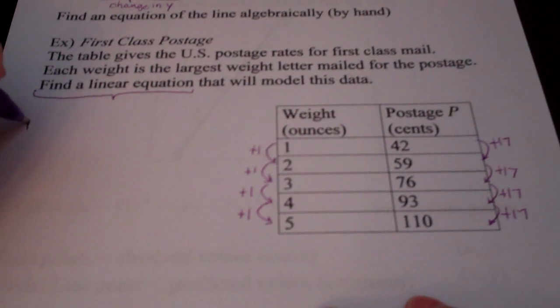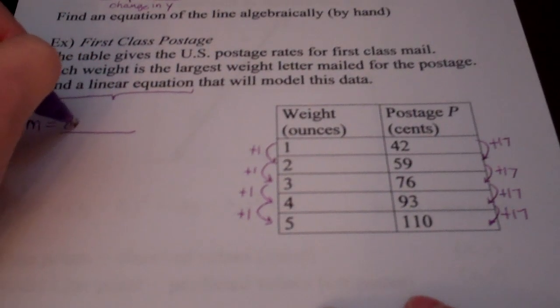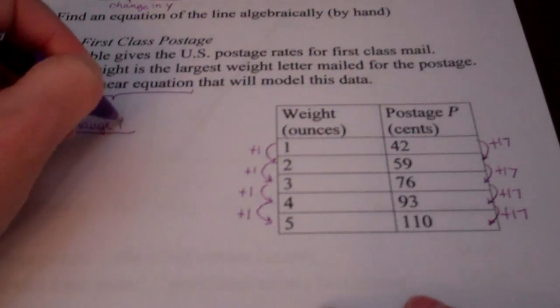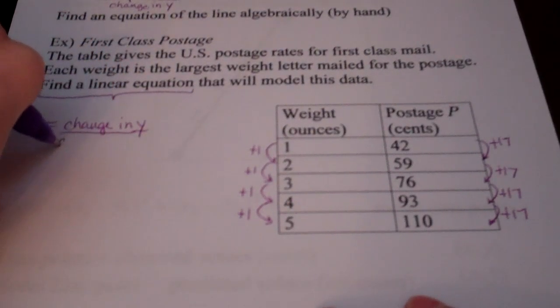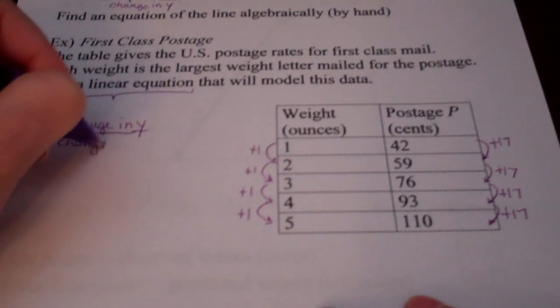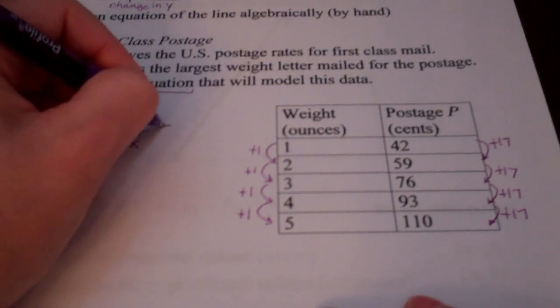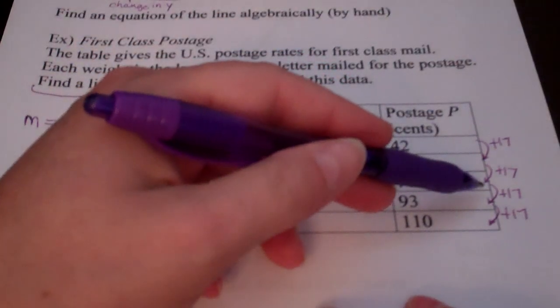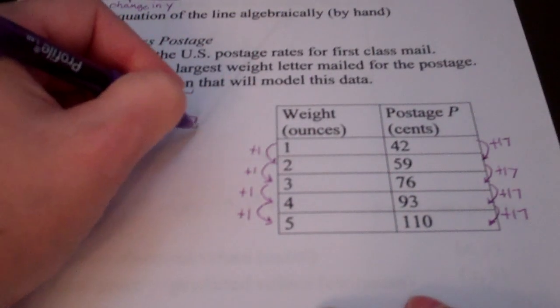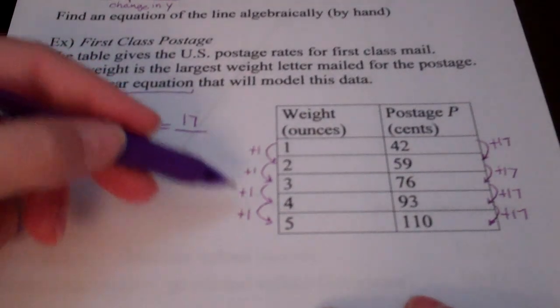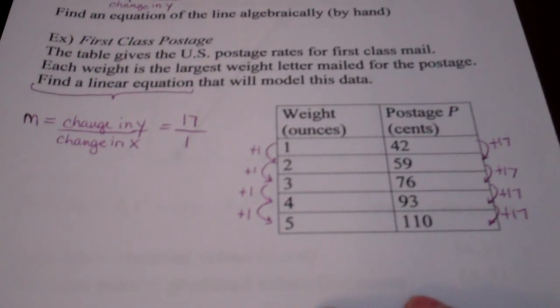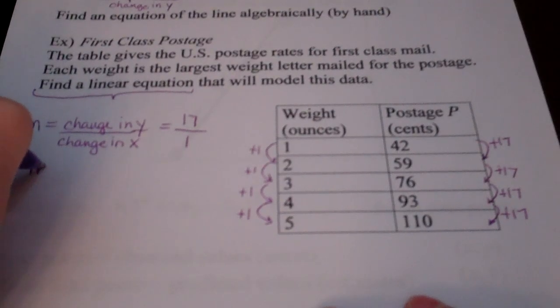Well, remember back when we talked about what the slope is: the change in y over the change in x. I'm going to use that because we've already identified the pattern in the table. But if you wanted to choose any 2 points off this table and use the formula to calculate the slope, that would work also. We've already seen the change in y is 17 cents per each 1 ounce that we're increasing. Okay, so our slope is 17.